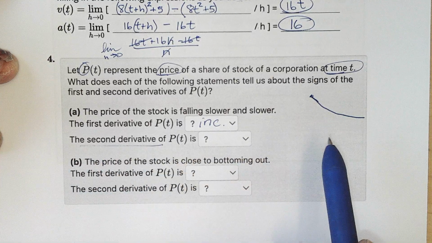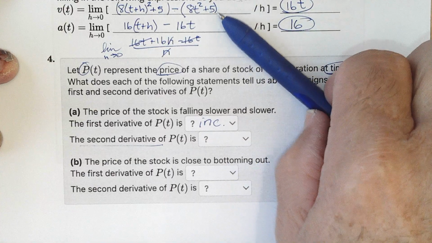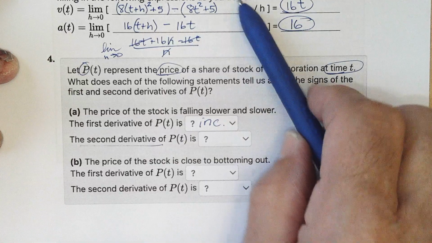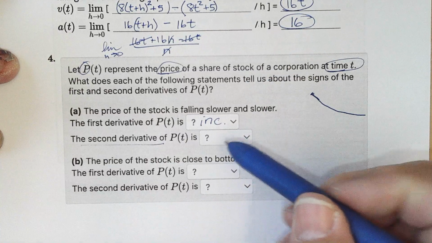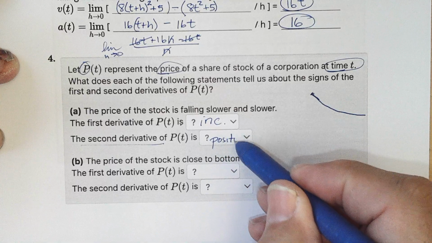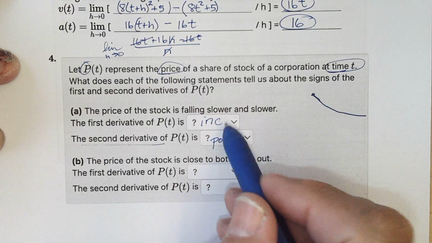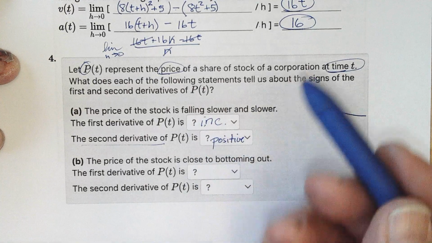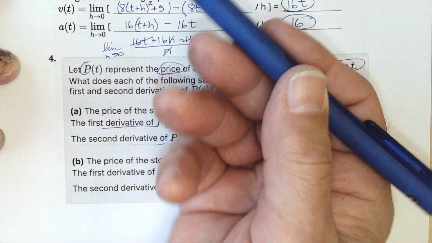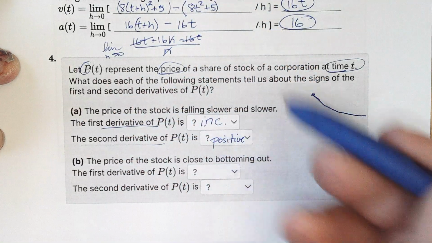The second derivative will be looking at how this is changing, or the curvature of this. This is curved up, so the second derivative is positive. The first derivative is negative because it is still falling. But for the second derivative, the slope is getting less negative.